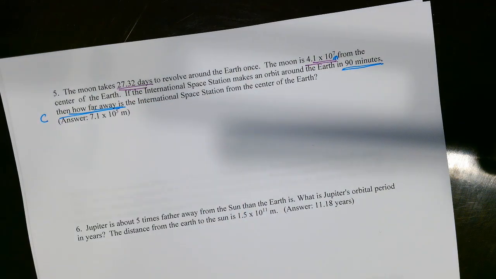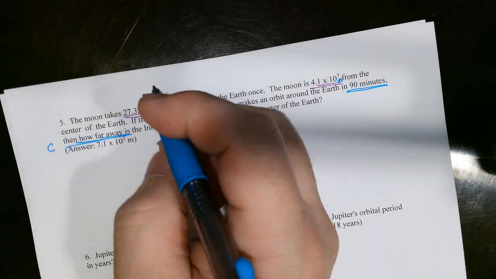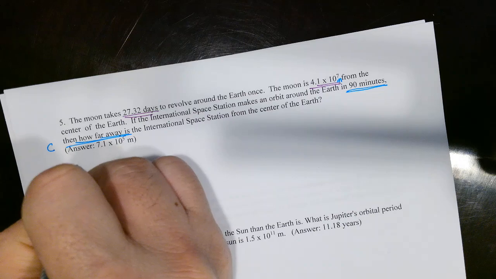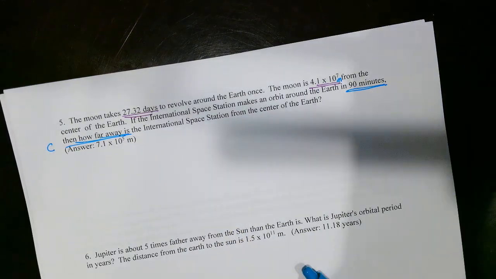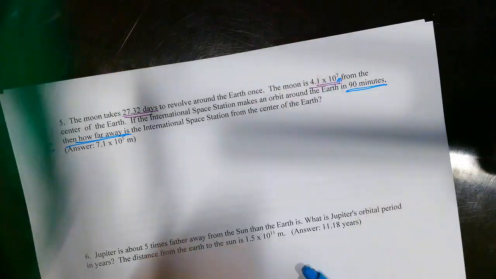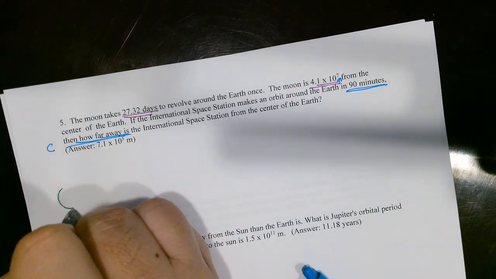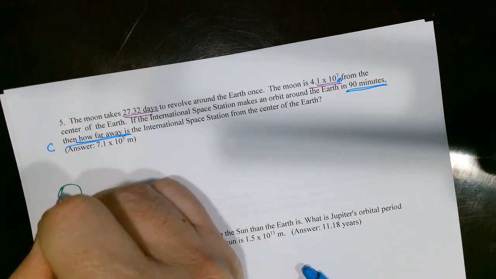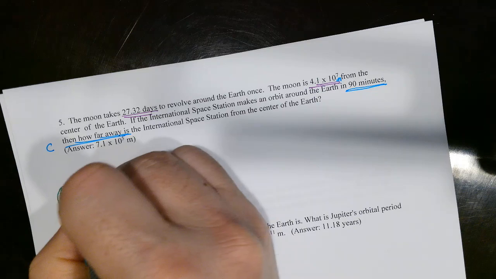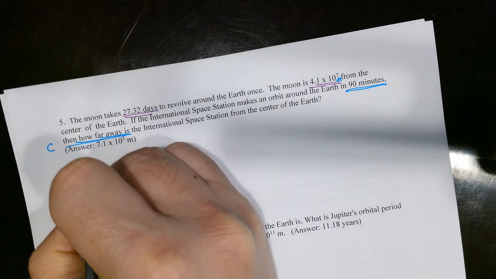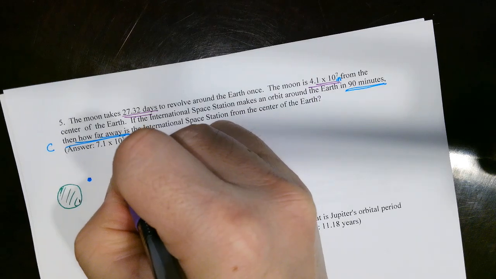So we can actually use the, so here we can do the Earth. Here's the Earth, right? Here's the International Space Station, right? And here's the moon, right?